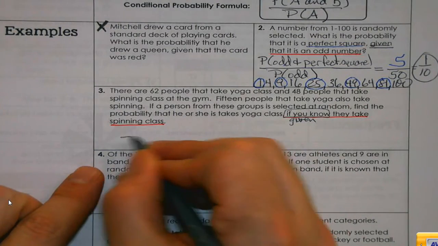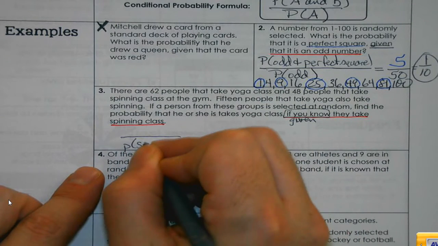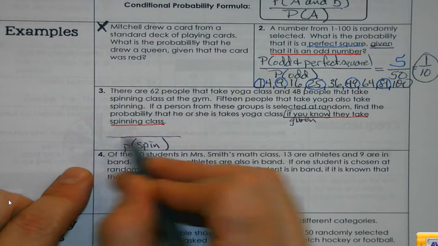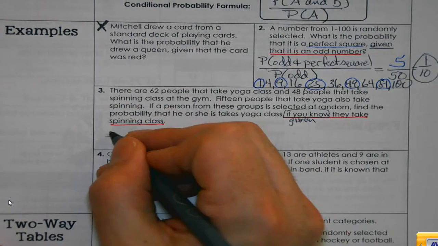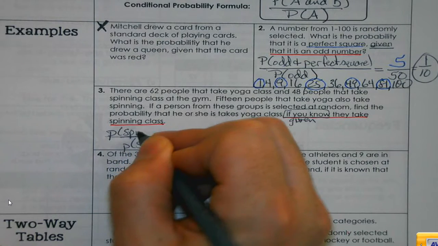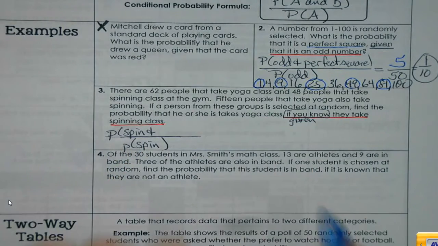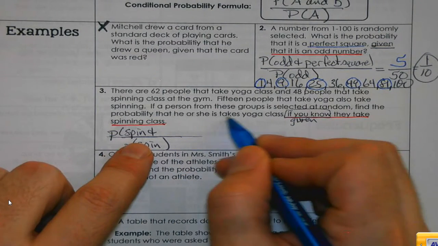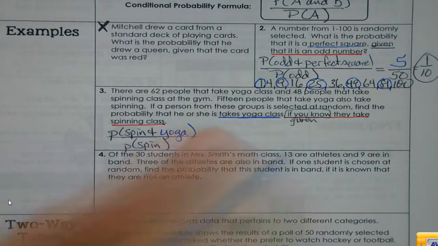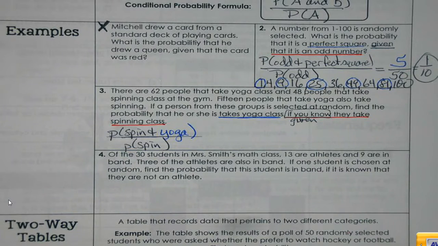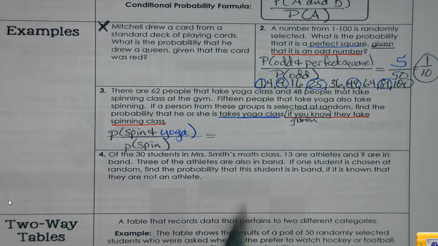So again, the part that I know always goes in the denominator, always goes on the bottom. And then my numerator is the two events that are going together. So the probability of being in spinning and, let's see what else is going on. Find the probability he or she takes yoga class. So spinning and yoga. So just notice how we keep putting them together this way. Now let's see if I can get this straight from the problem. I'm going to have to do a little thinking. All right.